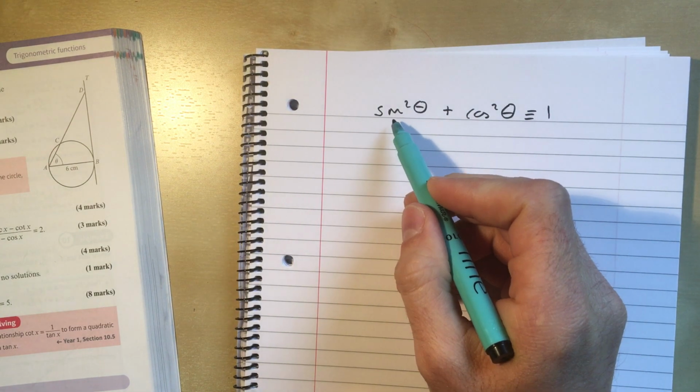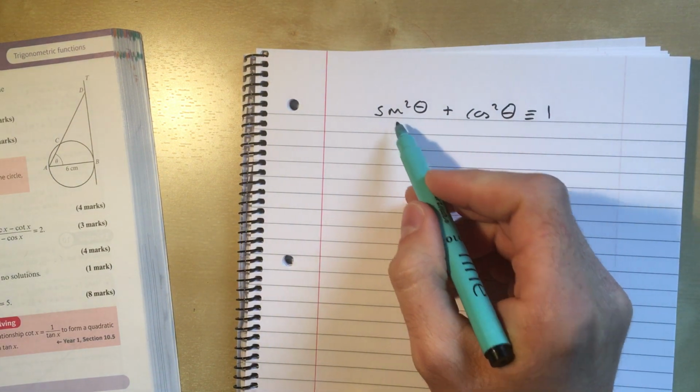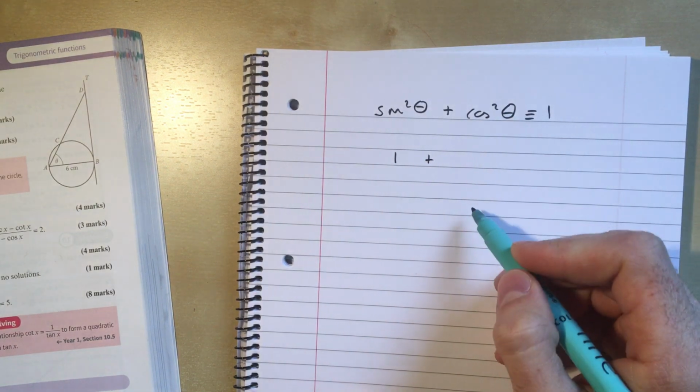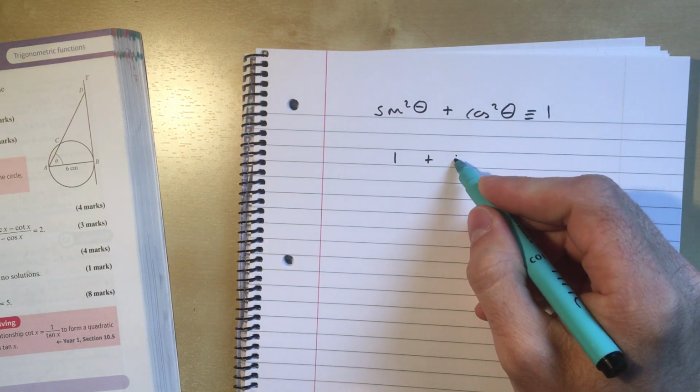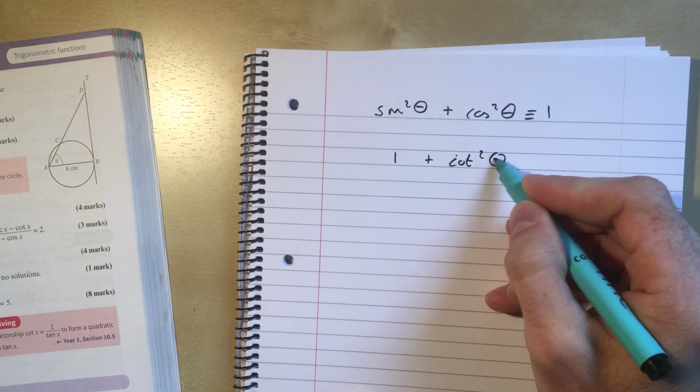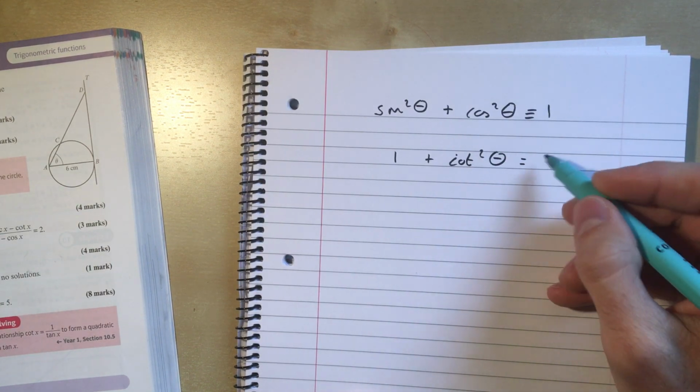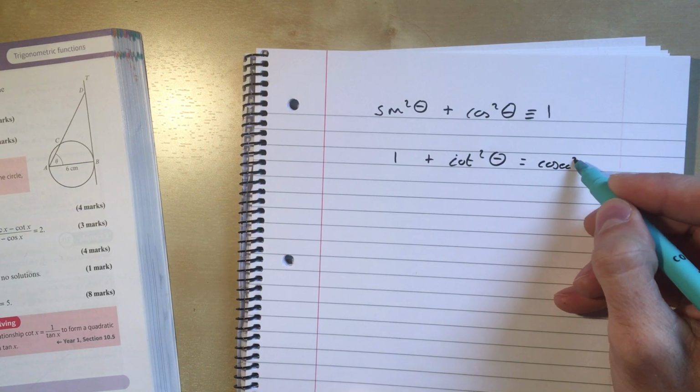Now what happens if I take this and divide everything by sine squared? Sine squared divided by sine squared is 1. Cos squared divided by sine squared, well that is cot squared, isn't it? And 1 divided by sine squared is cosec squared. Okay?